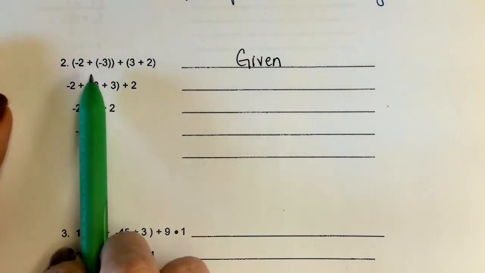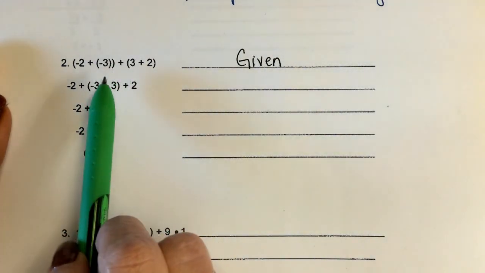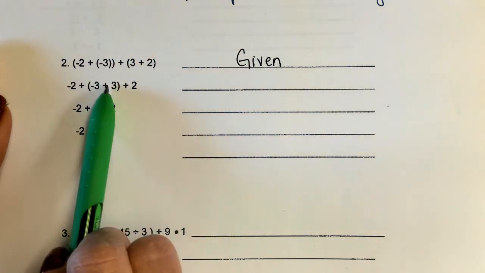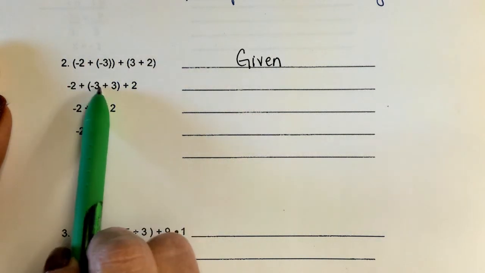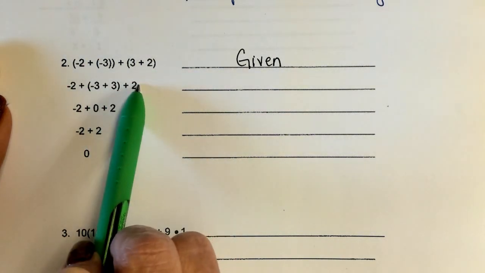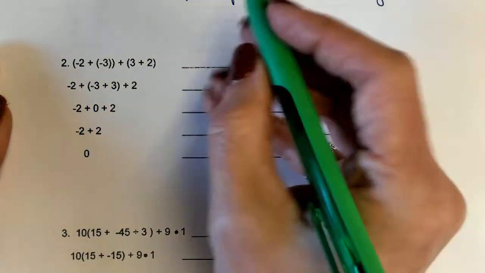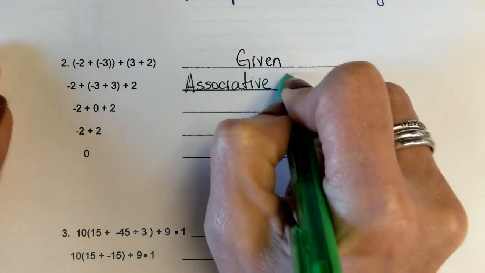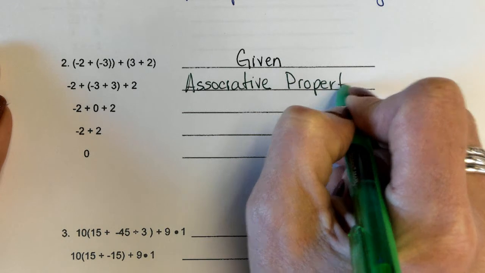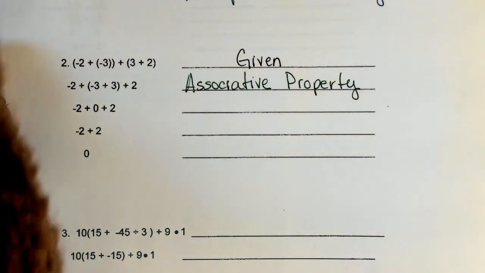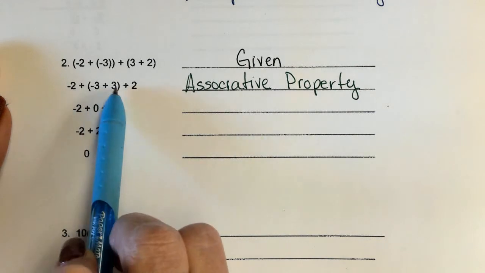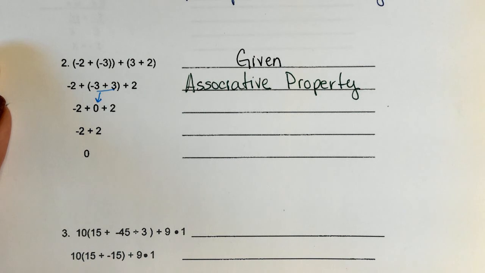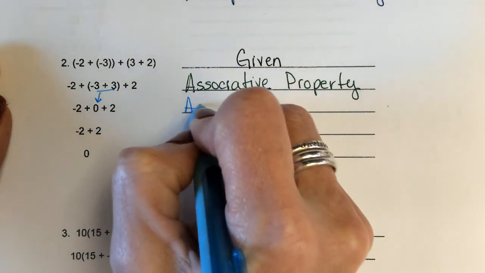All right, so what do I notice happening here? I noticed that I had parentheses that were around this, and now the parentheses are here. Now there's not a change of order. If you notice, the numbers are in the same exact position, just the parentheses moved. That would be your associative property. All right, from there, what's happened? A -3 and a +3 were added together to give me 0. Anything plus its opposite equals 0 is additive inverse.